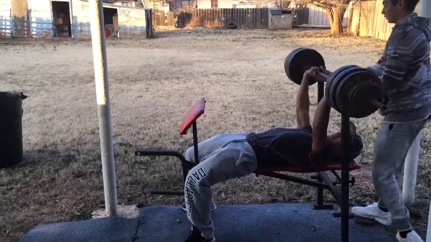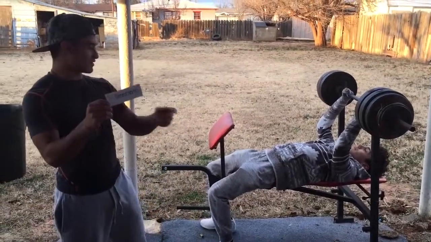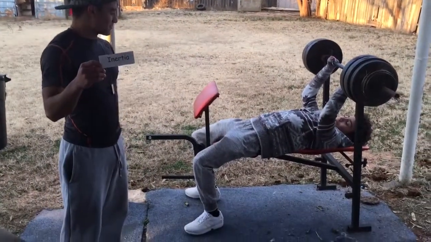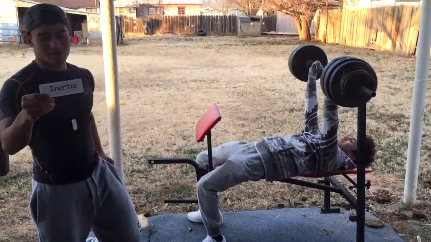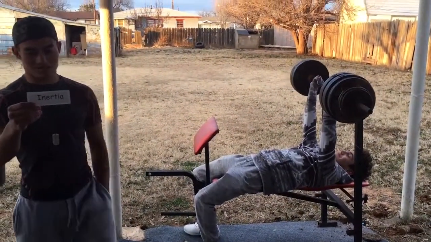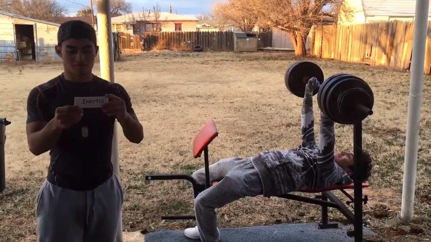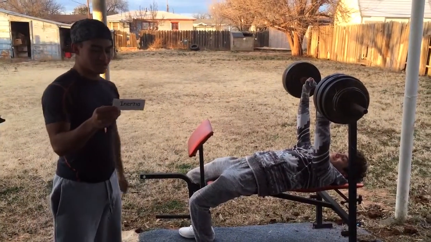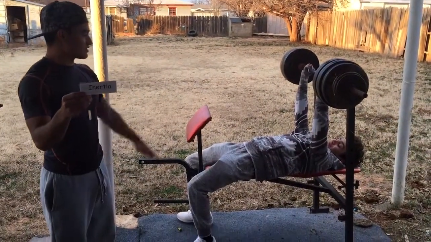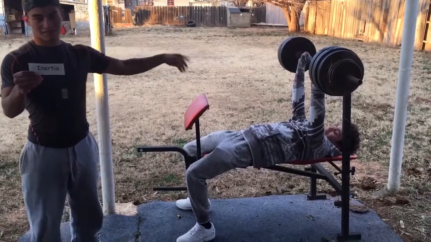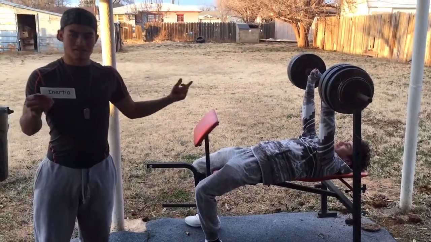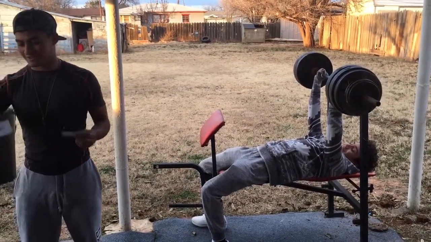We're going to talk about inertia as Alfredo picks up the weight. It's a property of matter by which it continues in its existing state of rest or uniform motion in a straight line unless that state is changed by an external force. So as he's holding it up, without Alfredo holding it up, the weight will just drop. It's the continual force.